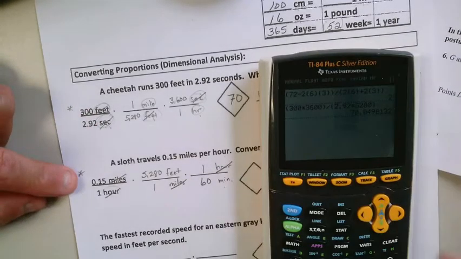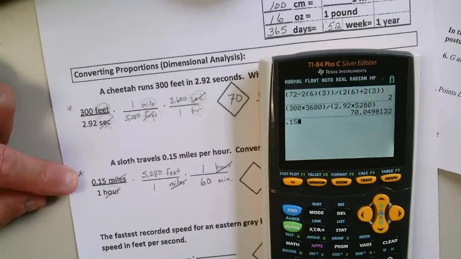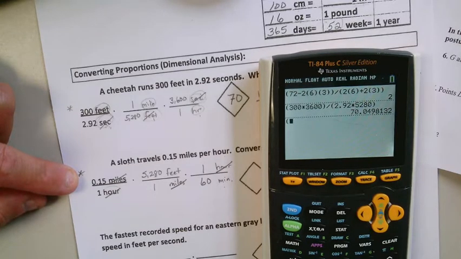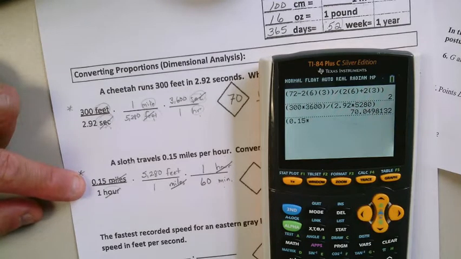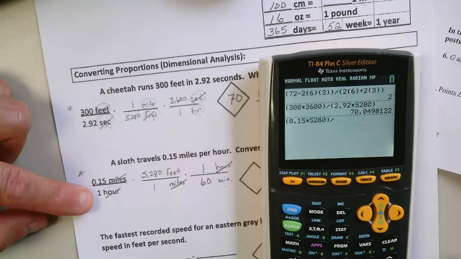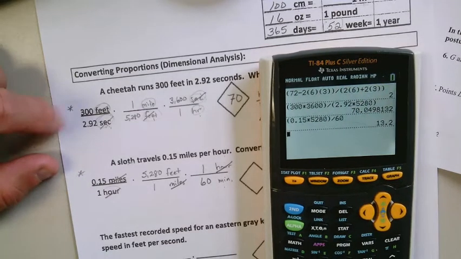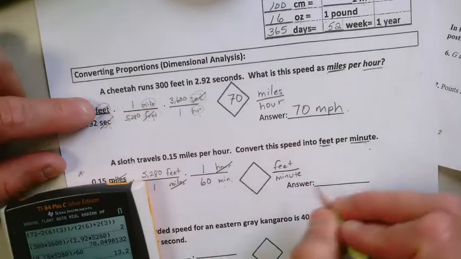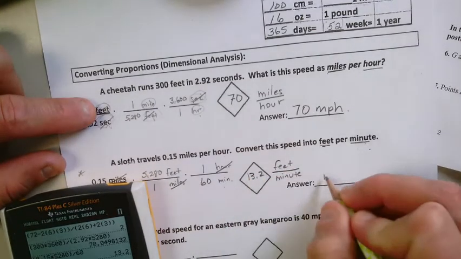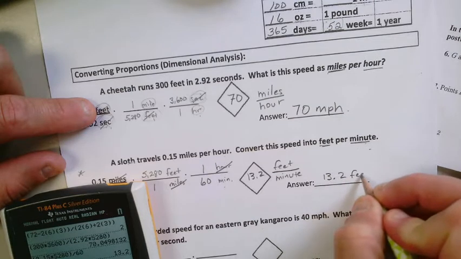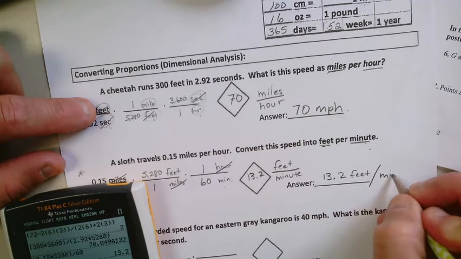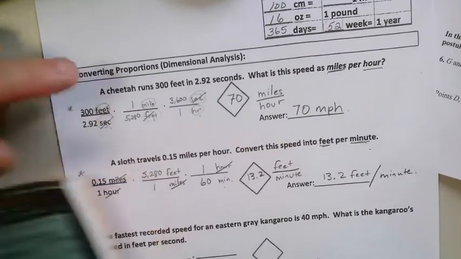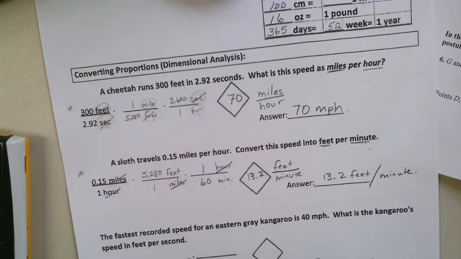And I'm going to take this 0.15. Let's clear that actually. 0.15 times 5,280 times, well, just 1, so I'm going to get rid of that, divided by 60. And we get 13.2 feet per minute. Okay, 13.2 feet per minute.